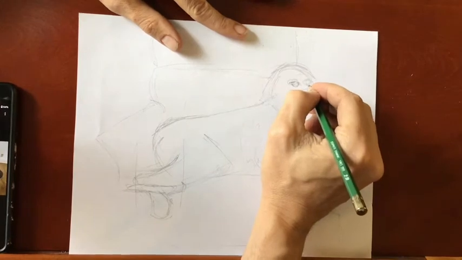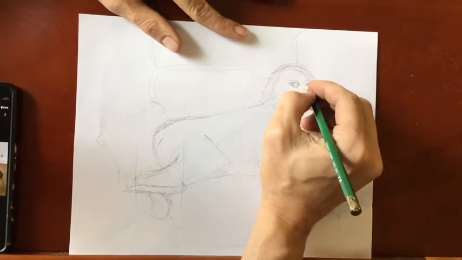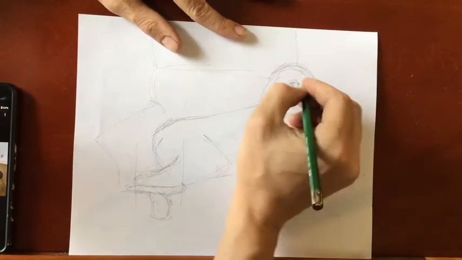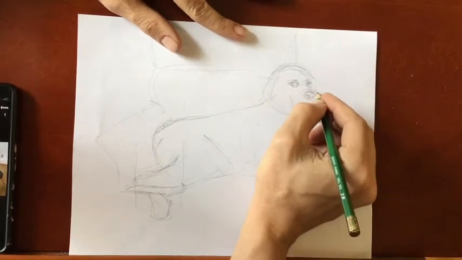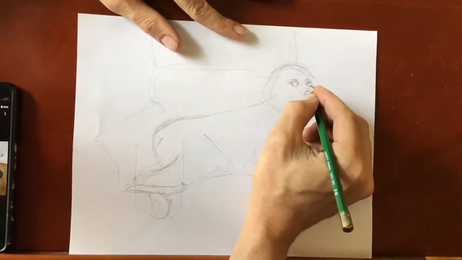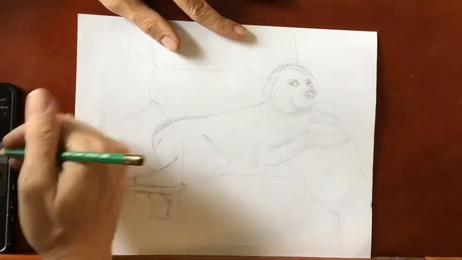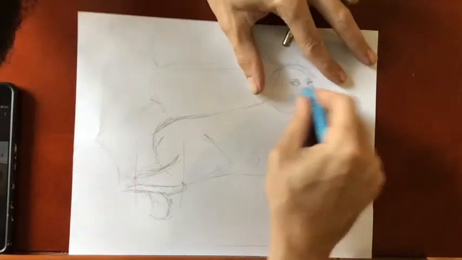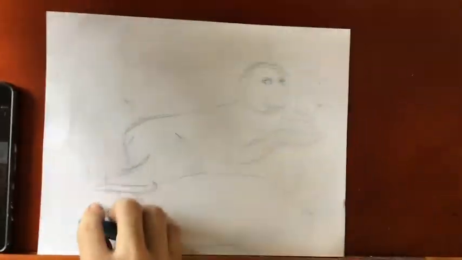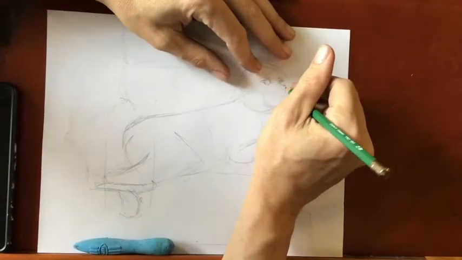And I'm just breaking this down into basic shapes, and fixing things as I go along.